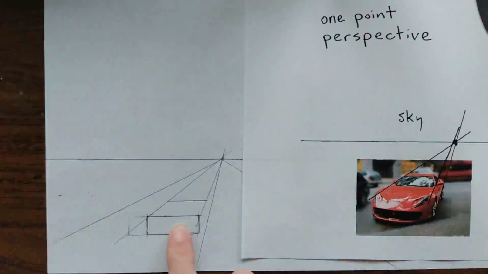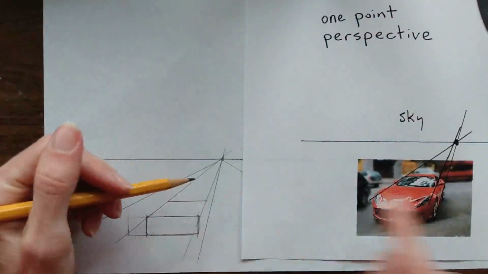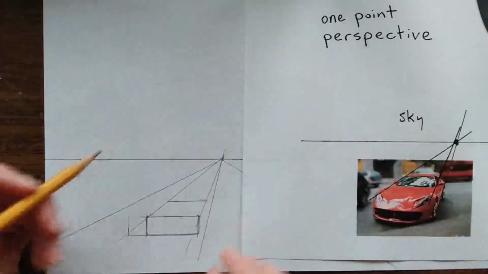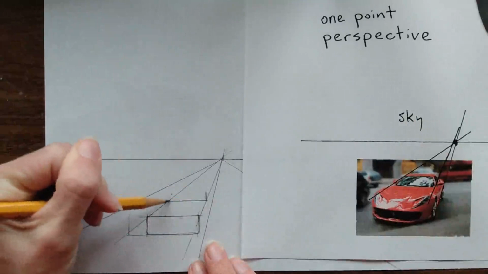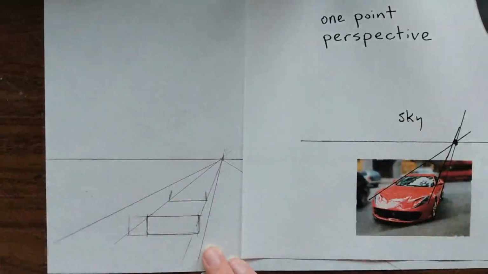Okay, so grill, hood, and then up here the windshield. See how it's going to come up a little bit. So I will make the windshield come up.